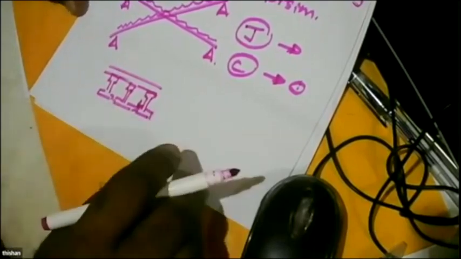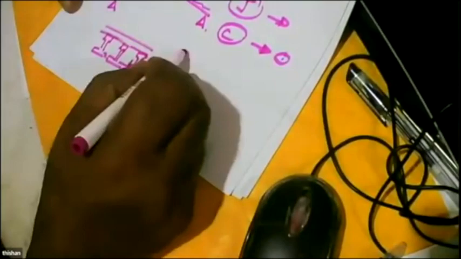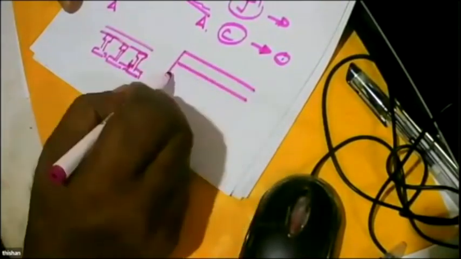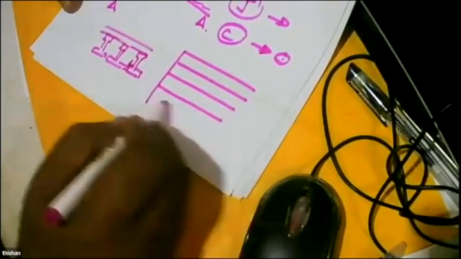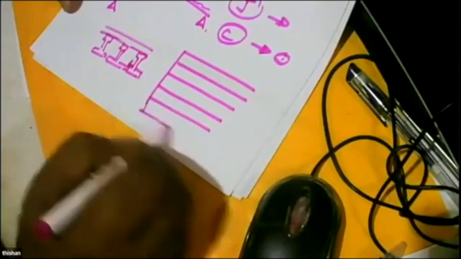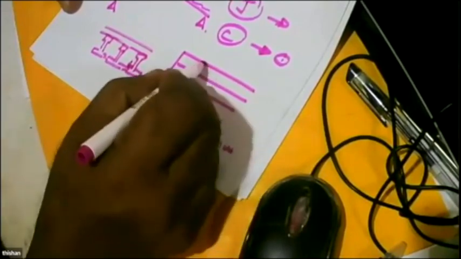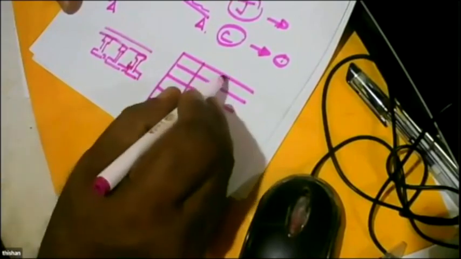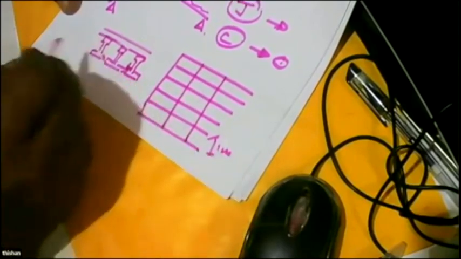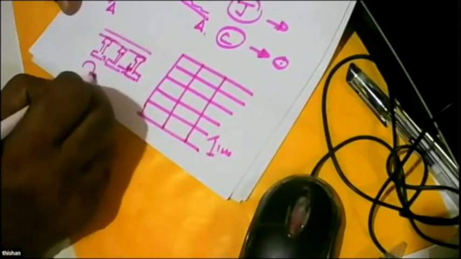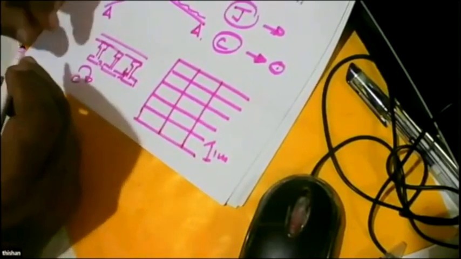Now to analyze the bridge, what we need? We need a grillage. Every 1 meter interval we'll have a grillage. These are 1 meter. We'll have members this way. So for each beam, you can apply a torsional value C.